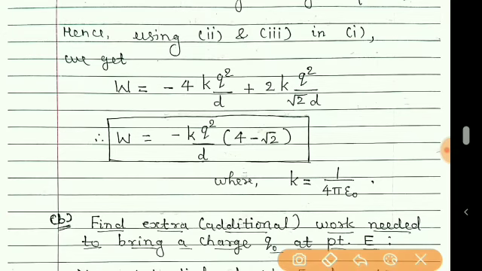In your textbook, in place of k, 1 upon 4 pi epsilon naught is written. So whenever you use k to make the simple calculation, finally at least you should mention that k is 1 upon 4 pi epsilon naught. So this is the first part.